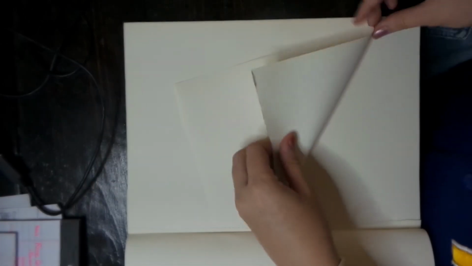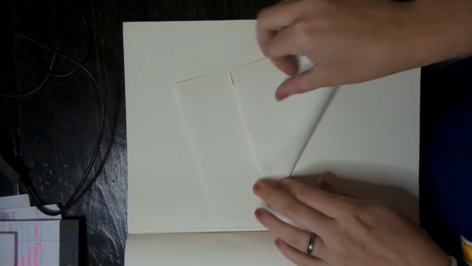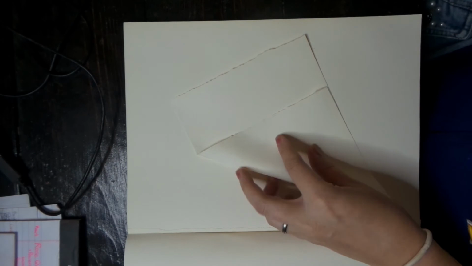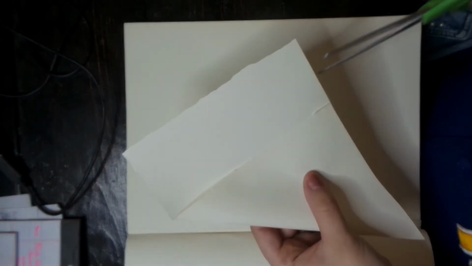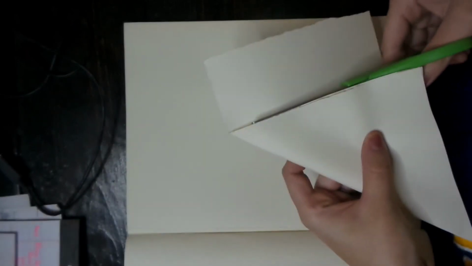Now, how do we make it a perfect square? We're going to take one of our edges, fold it down to make a triangle, and then we're going to cut off that remaining edge right there. So that extra flap, we're going to cut that off, and then we should have a perfect square to do our assignment.